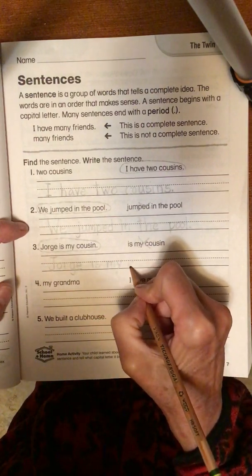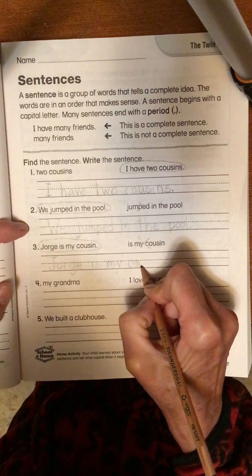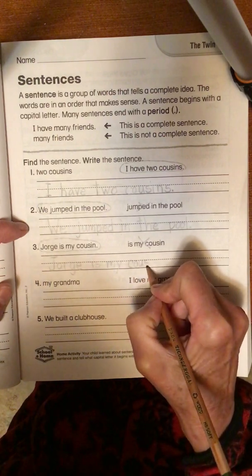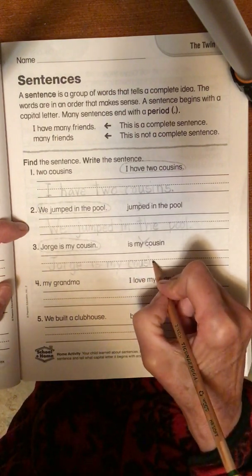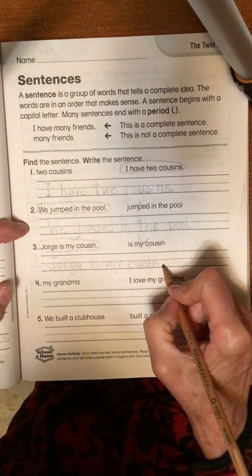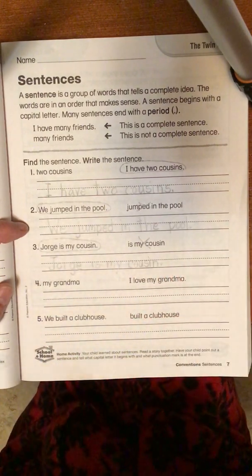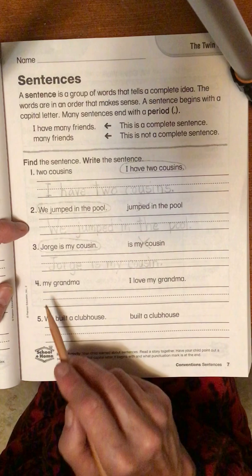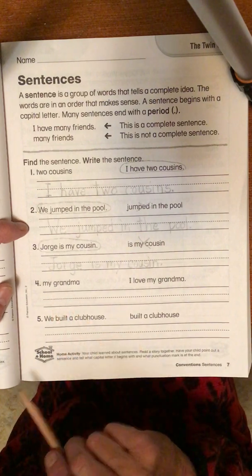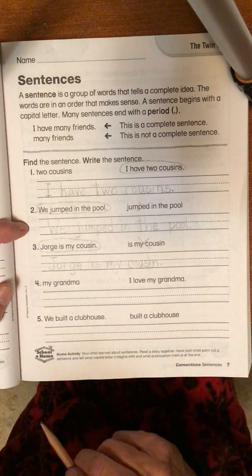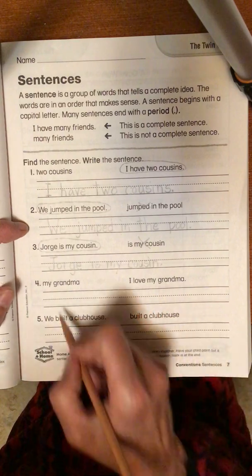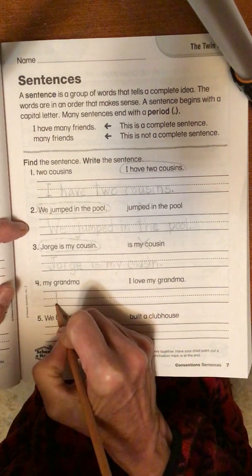Remember, pause the video. I don't expect you to write as fast as me. I just have to get this done so I'm in my video time, my time limit. Number 4, my grandma. I love my grandma. Well, that one makes sense. I love my grandma.